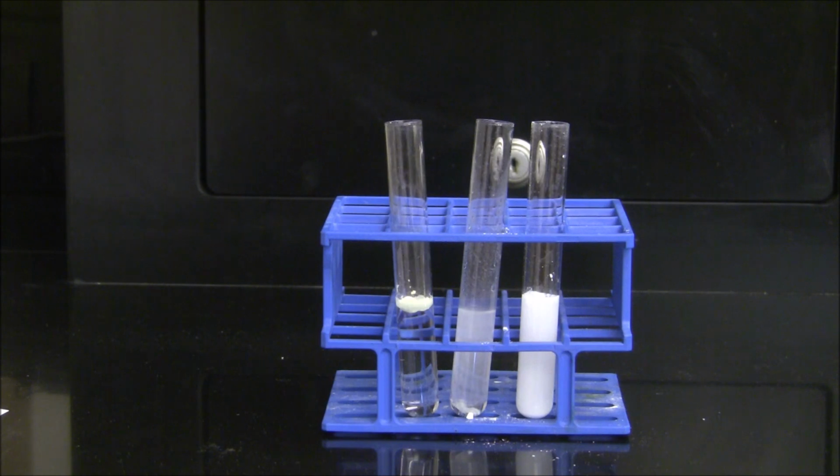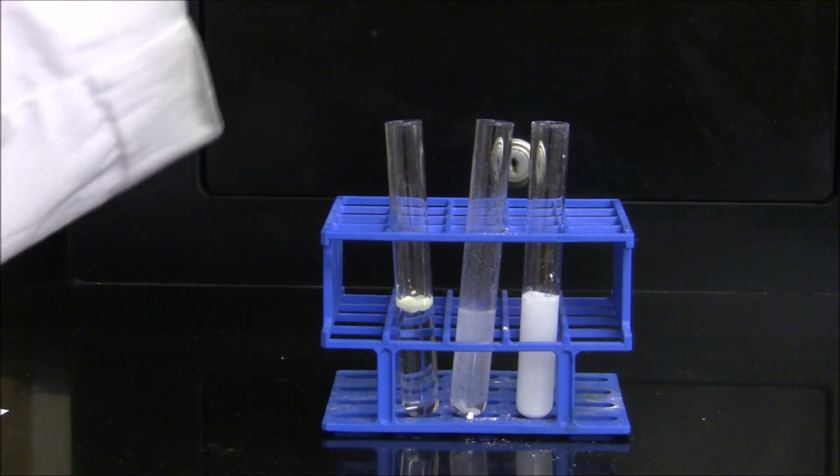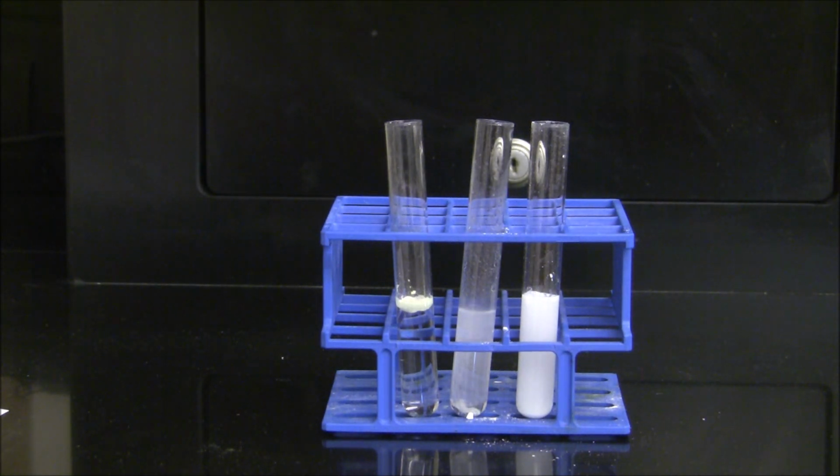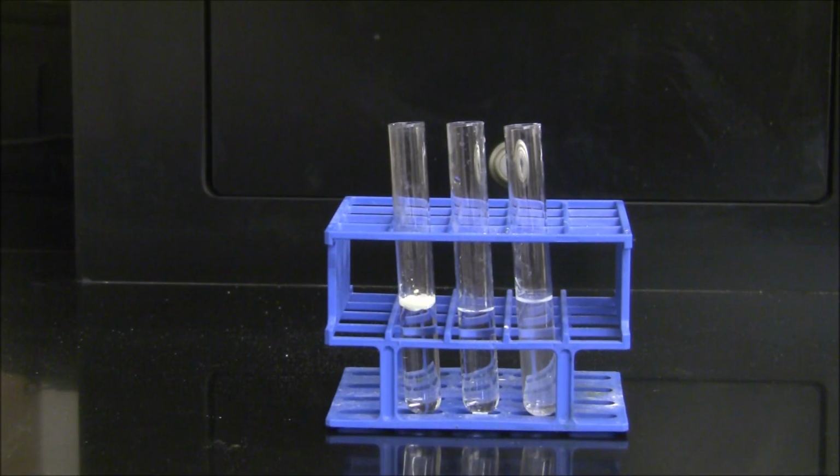But for a wafting test, you actually move some of the gas towards your nose from the top of the test tube. And if you were here, you would notice the distinct smell of rotten eggs. So when this gas reacts, it produces a gas that's hydrogen sulfide, the gas that's produced from rotten eggs.